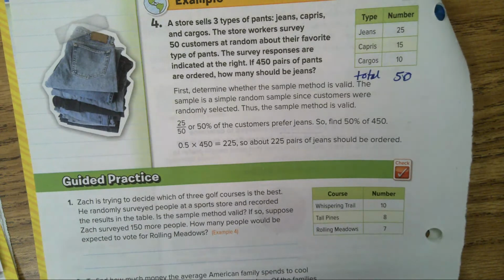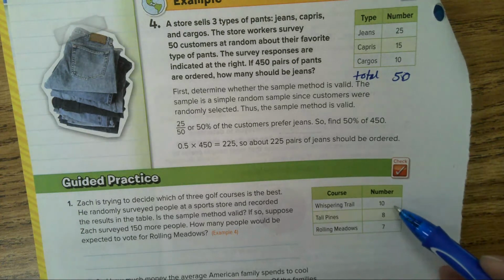Now let's do the guided practice on page 804. It says, Zach is trying to decide which of the 3 golf courses is the best: Whispering Trail, Tall Pines, and Rolling Meadows.